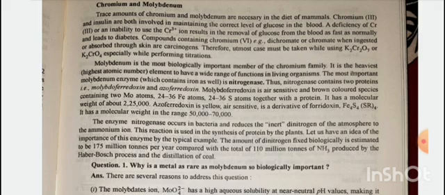Let us have an idea of the importance of this enzyme by a typical example. The amount of dinitrogen fixed biologically is estimated to be 175 million tons per year, compared with the total 110 million tons of NH3 produced by the Haber process and distillation of coal.